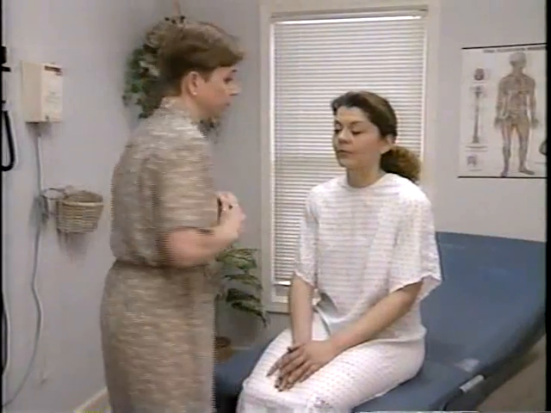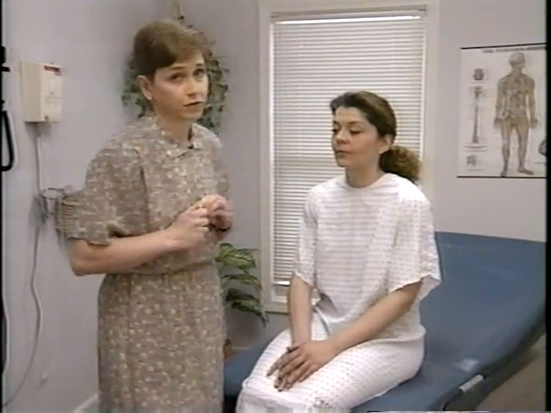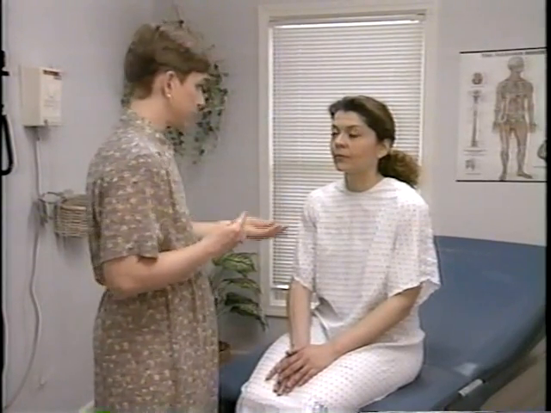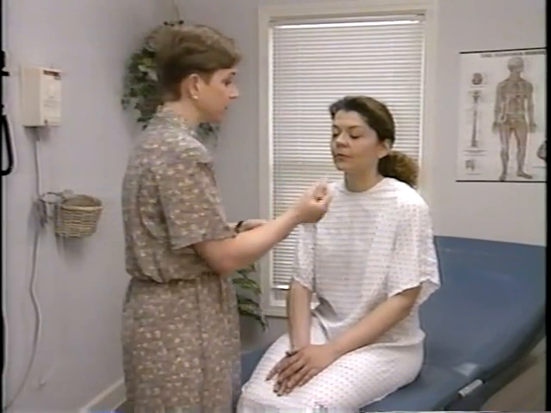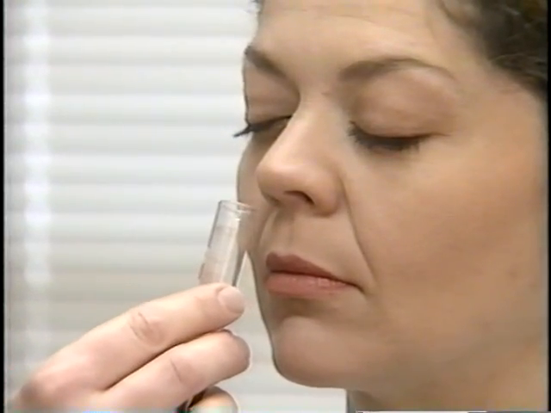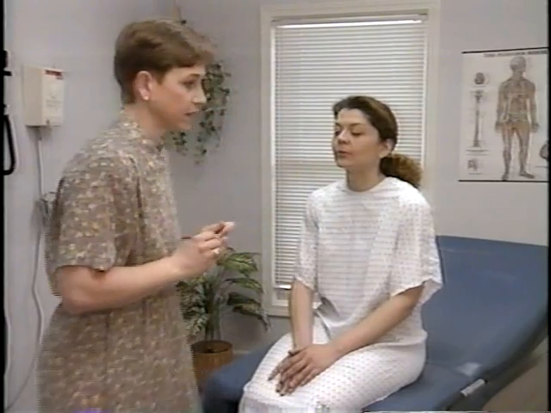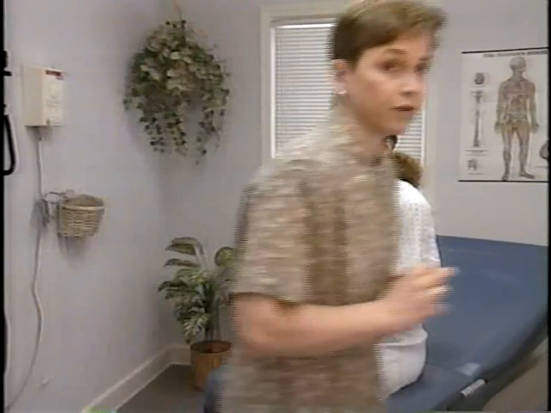The first part of the cranial nerve exam is just to test the olfactory nerve, which is cranial nerve 1. To do that, you just ask the patient to close their eyes. Can you close them for me? And just identify a scent placed under your nose. What do you smell there? Cinnamon. Right. Okay.